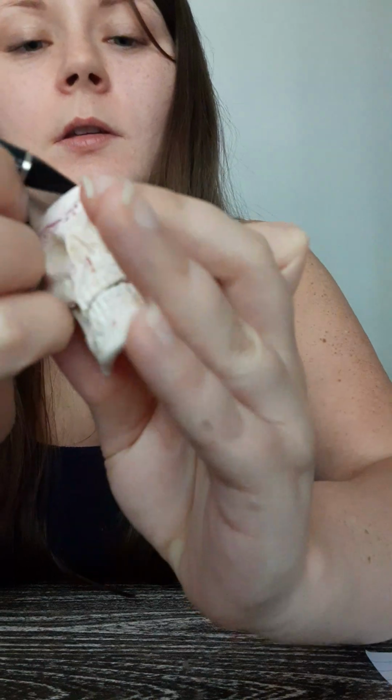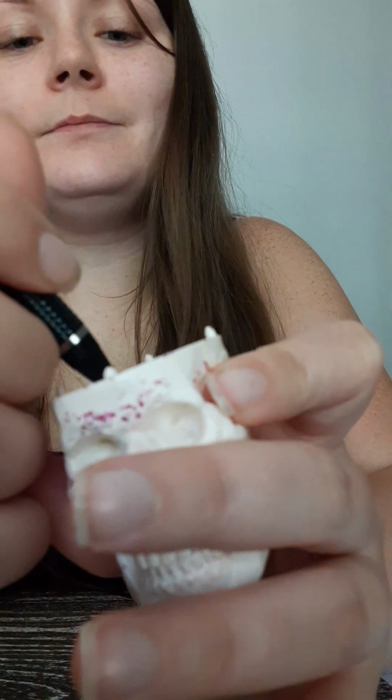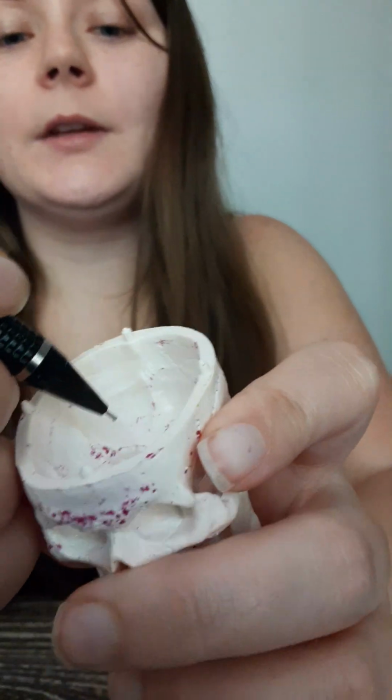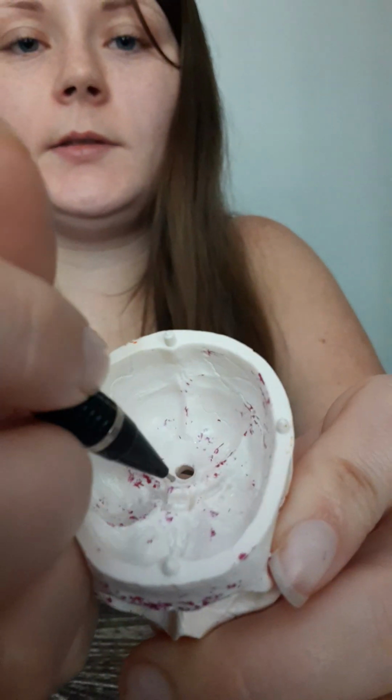And then the optic foramen is like the little line in here in the skull.